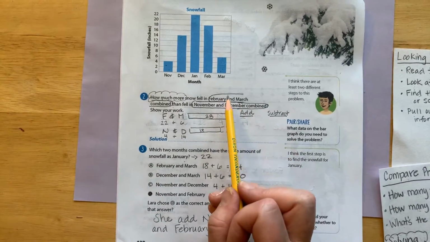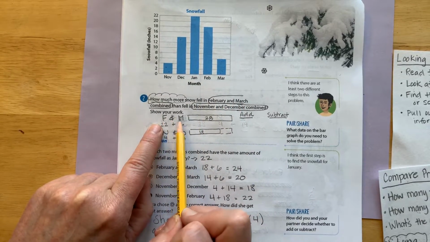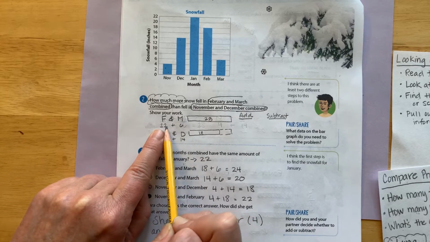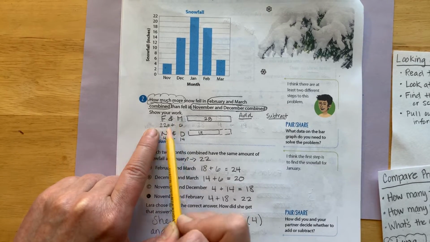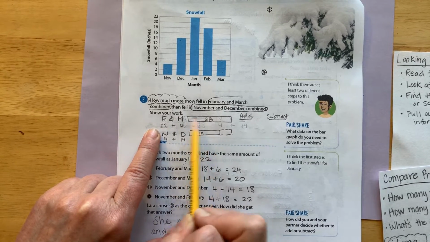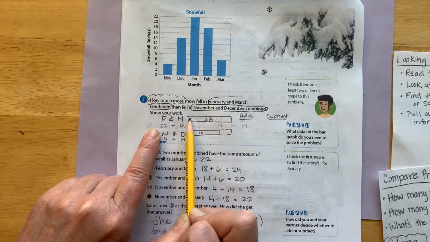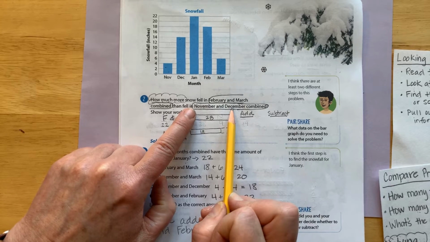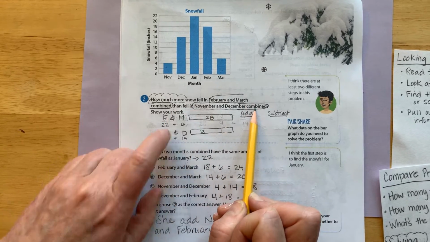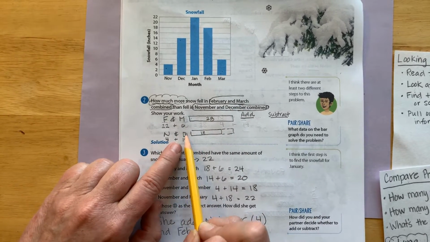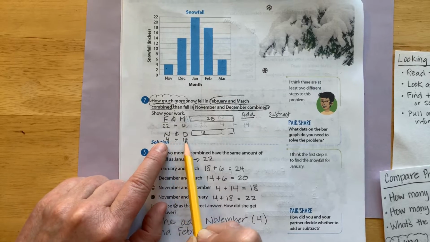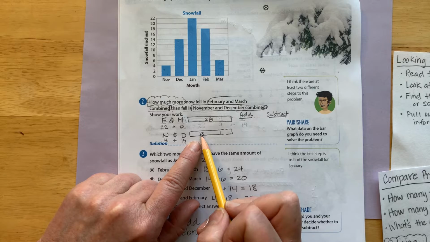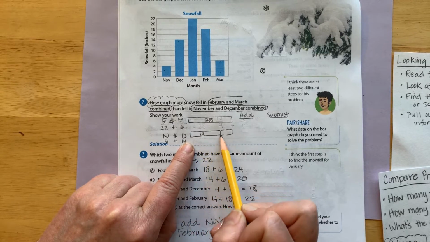So I had to compare February and March, and so I added up February and March. February was 22, March was 6. 22 plus 6 is 28, so my first bar is 28. Then I had to add up November and December, because it said November and December combined. So November was 4, December was 14. 4 plus 14 is 18. Since 18 is a smaller number than 28, I drew a smaller bar.